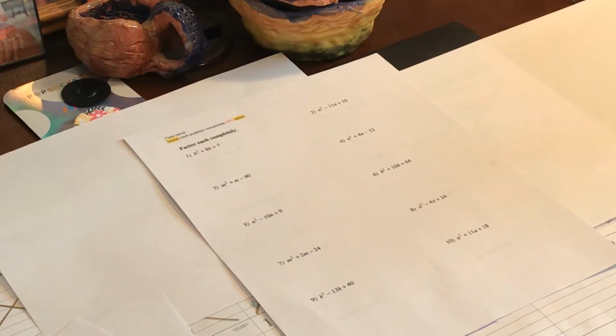Hi everybody. I am going to review factoring and solving for chapter 10. Some of you just did an excellent job on your chapter 10 test and some of you not so much, and I'm allowing everybody to make corrections.